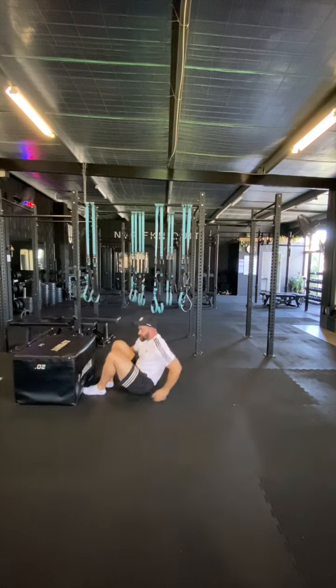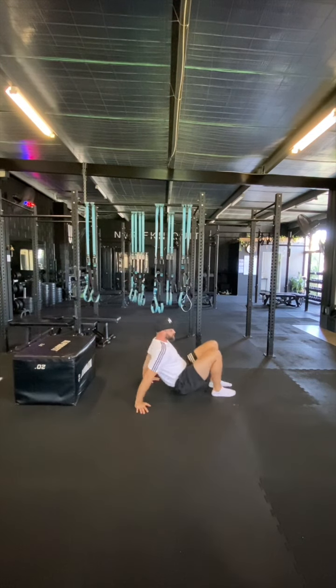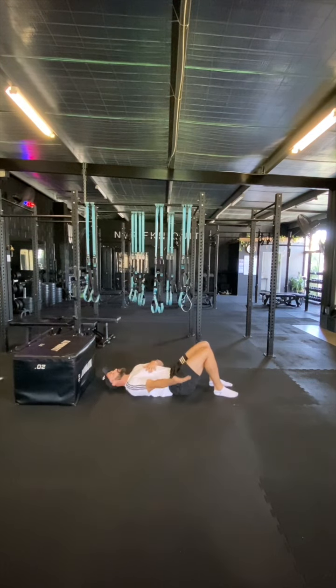Okay, we're going to then switch sides. Get set up in the same position, okay? Turn that hand all the way over. We're going to clamp down with the opposite arm, and we're going to lift up. And as soon as those ribs lift up, that's when the test ends.